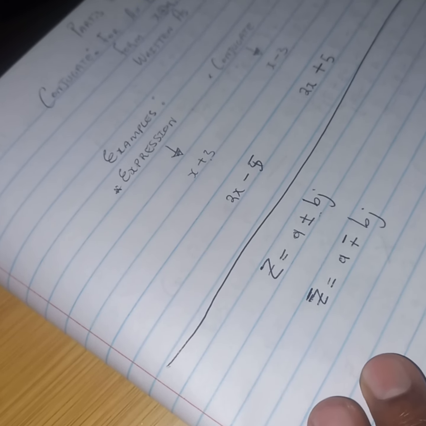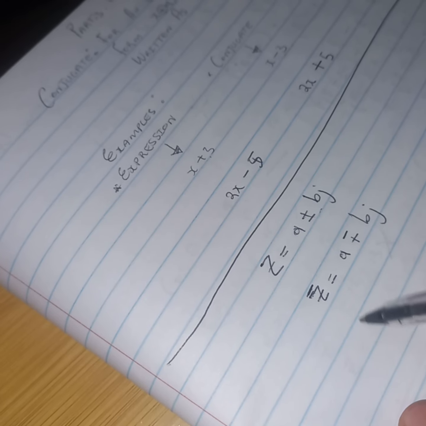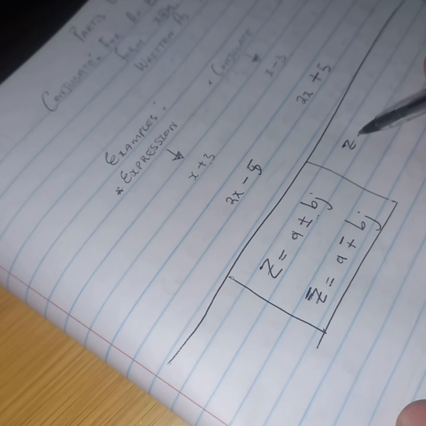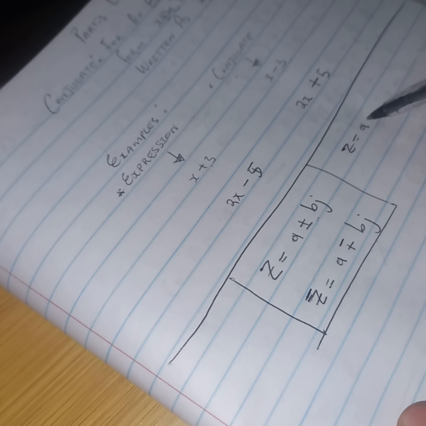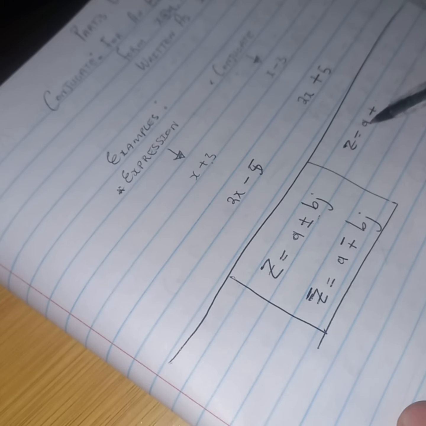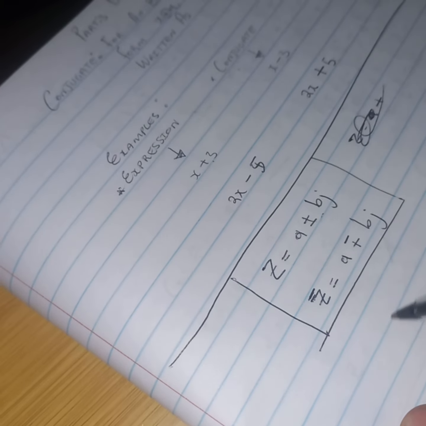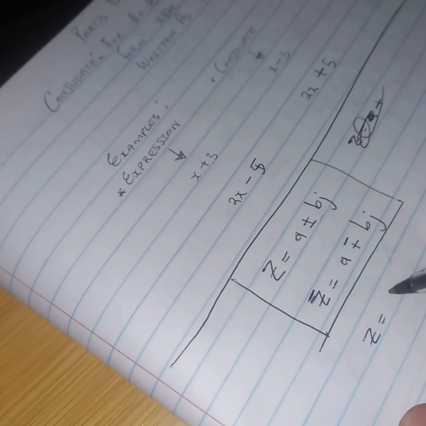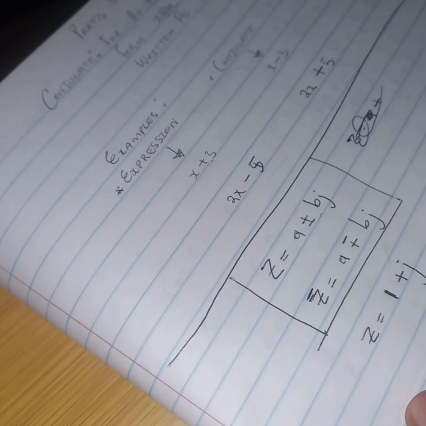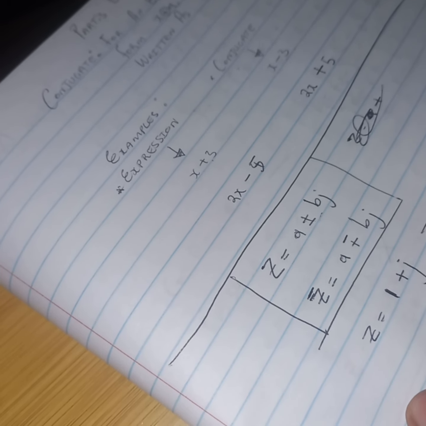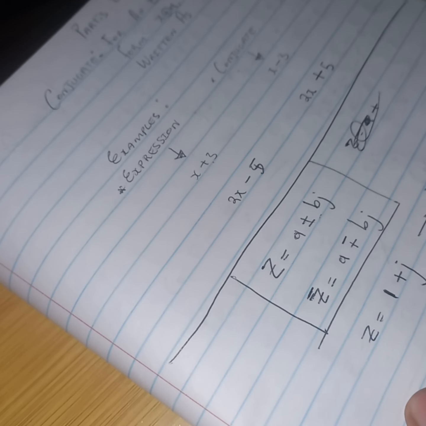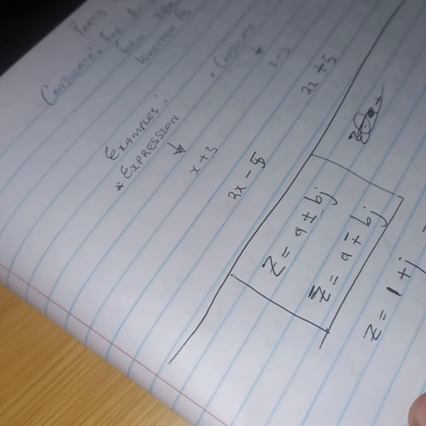That is to say, if I had z is equal to 1 plus j, the conjugate of this would be 1 minus j. That's it. You only change the sign.